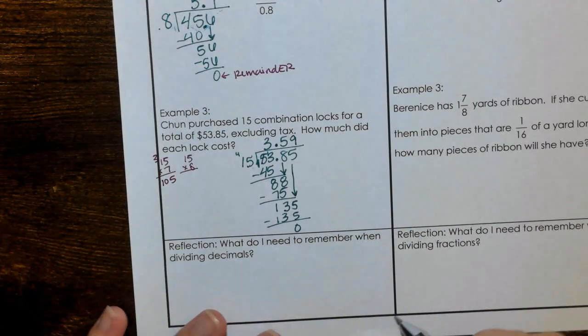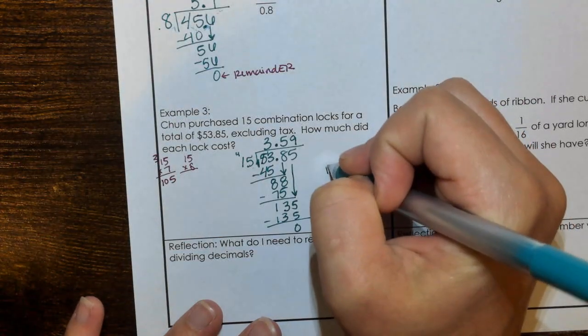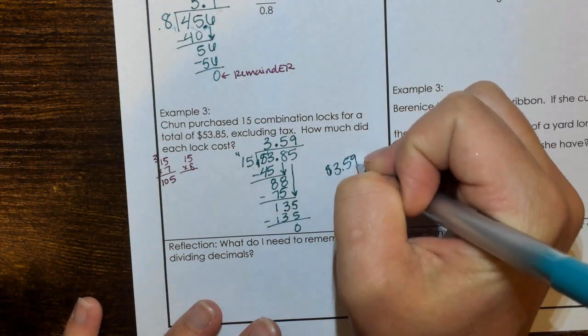So how much did each lock cost? Each lock cost $3.59.